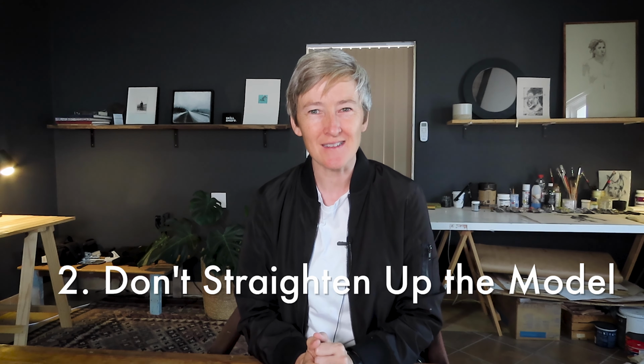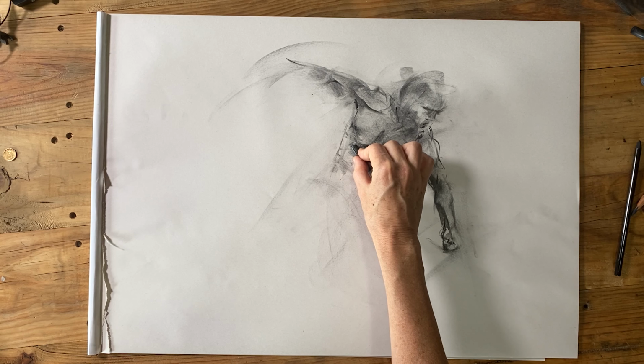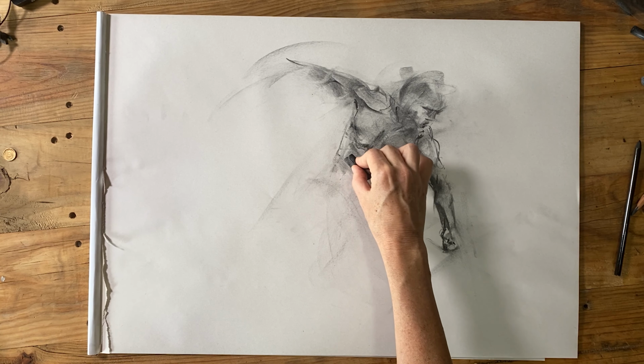The next pitfall to avoid is don't straighten up the model. This is something I do constantly, and I see my students doing it all the time. You'll have a wonderful dynamic pose with a twist or a turn in the torso, and invariably the drawing ends up looking like the model's just standing straight up.